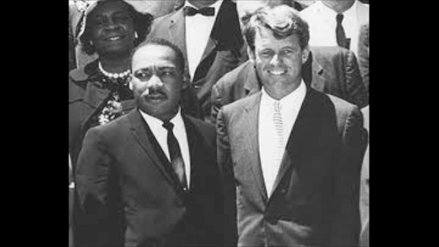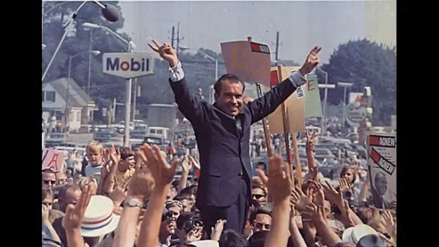Soon after, the nation was stunned by the murders of civil rights leader Martin Luther King and Robert Kennedy, who was campaigning for the Democratic nomination for president. The resulting political turmoil plunged the Democratic National Convention in Chicago into chaos. The winner of that year's election was Richard Nixon, who promised a plan to end the war in Vietnam.